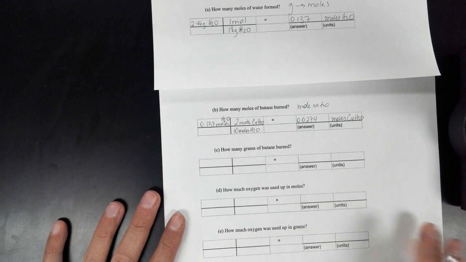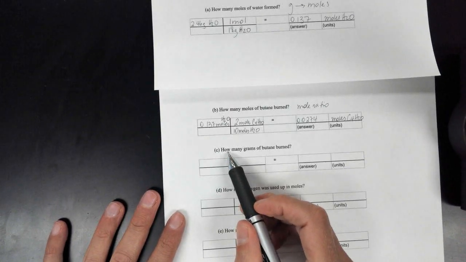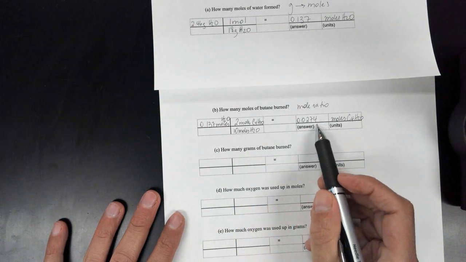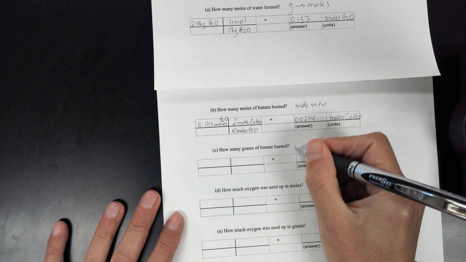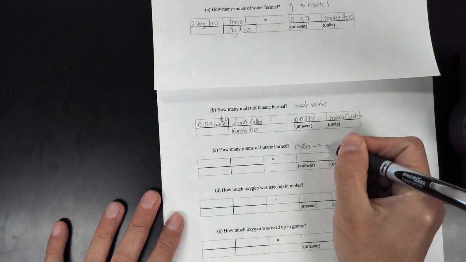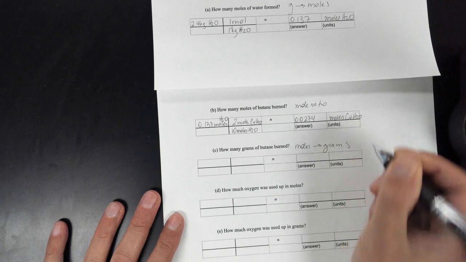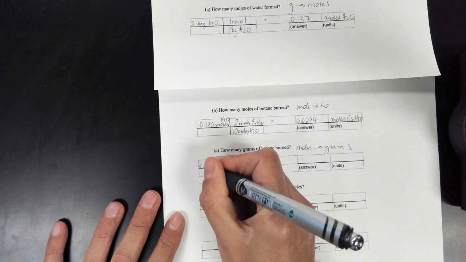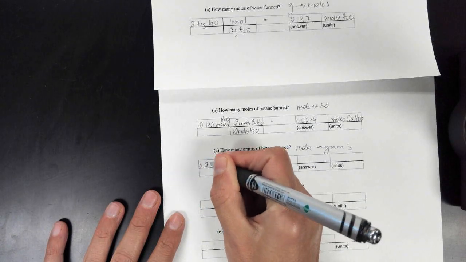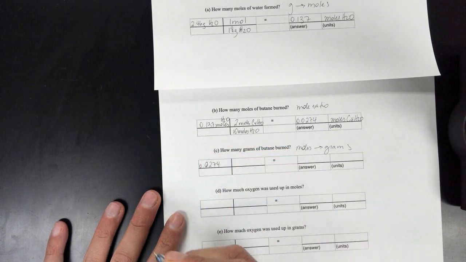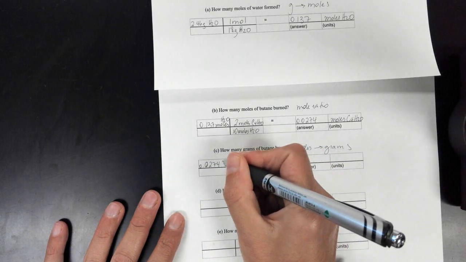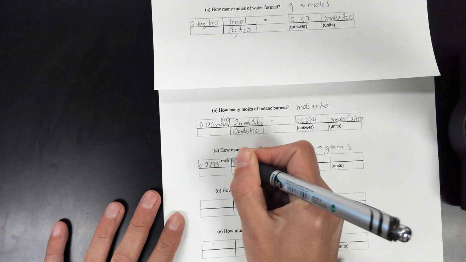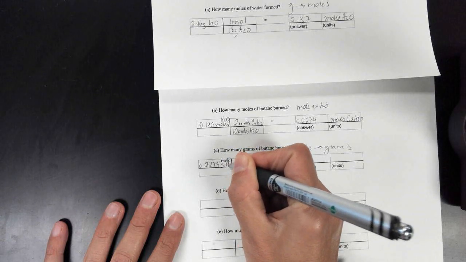So let's just get going. How many grams of butane was burned? Okay, so I have moles of butane. I need grams of butane, so I need to go from moles to grams. Again, let's pick this one up. 0.0274, and that is, I ran out of space, moles of C4H10.